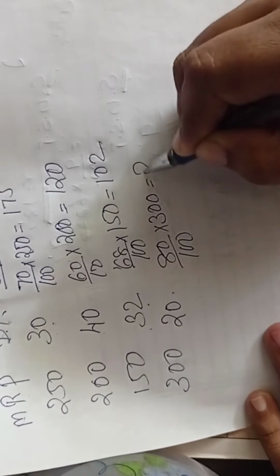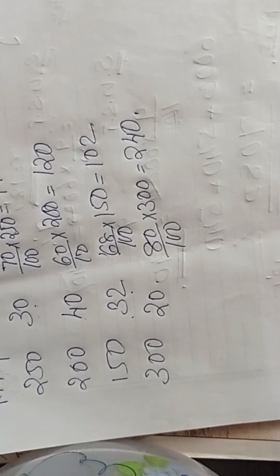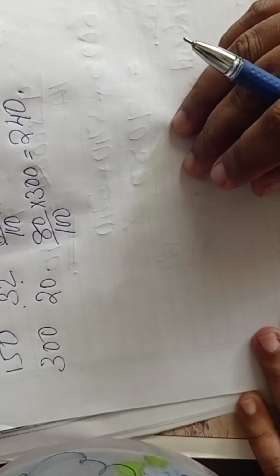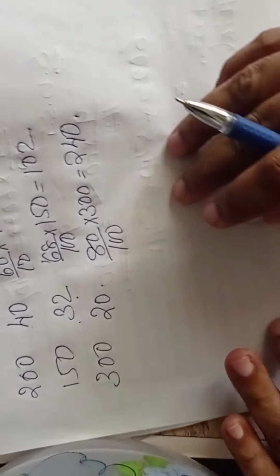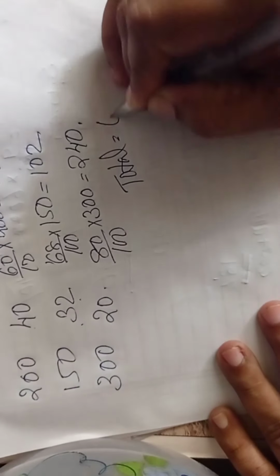This is also a very simple chart. You know how to calculate the percentage. Now only study what is CGST and what is IGST. Within the state, CGST and SGST. We can add to get the total amount. Find the total amount. Is it 637?